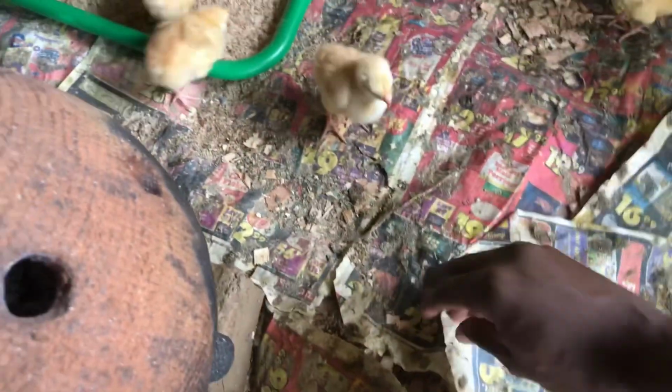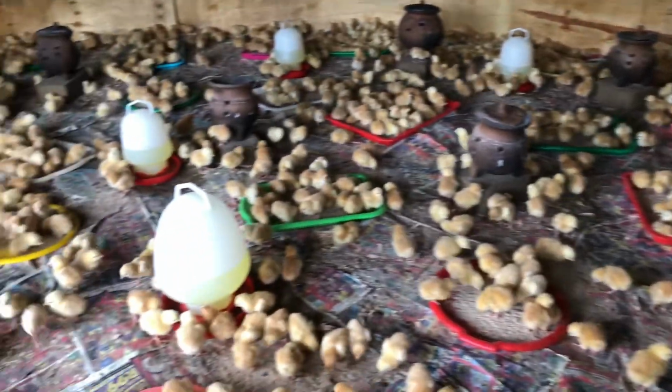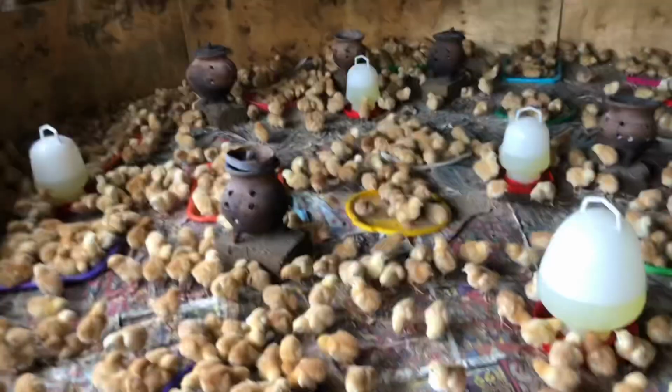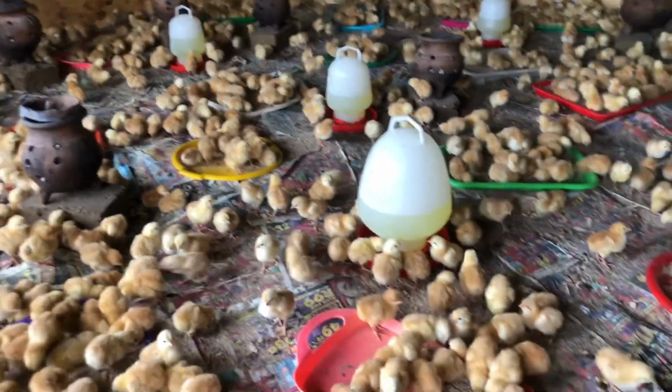Now let me show you. Here on the floor, you can see we have wood shavings, and after the wood shavings, we have this newspaper on top. You are asking why I have put wood shavings below, then I've put the newspaper on top. The first reason why I have put the newspaper on top of the wood shaving is to prevent the chicks from eating the wood shavings.